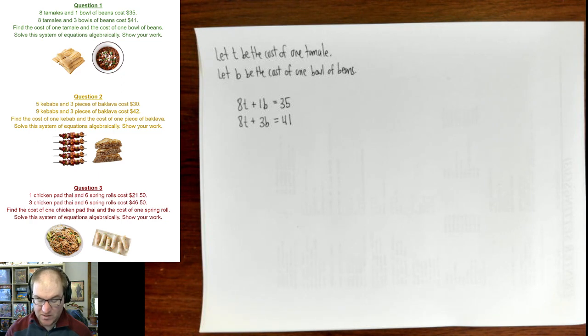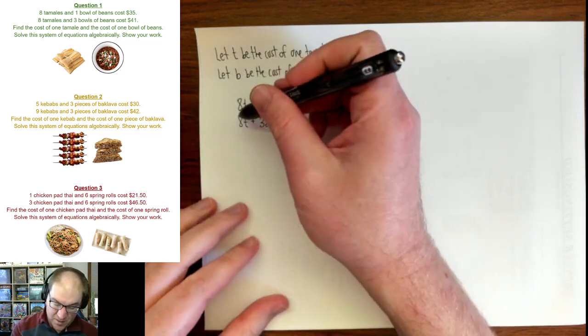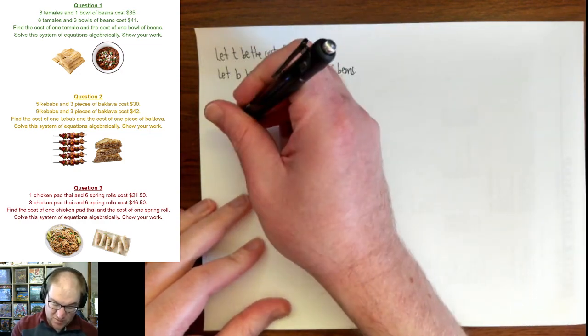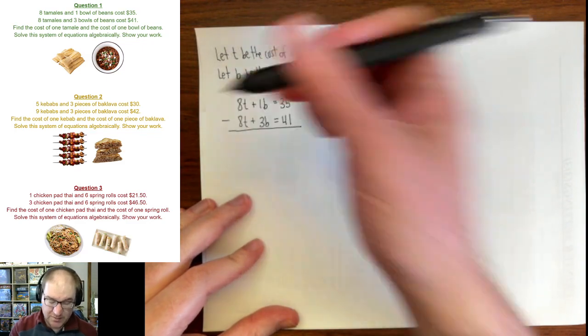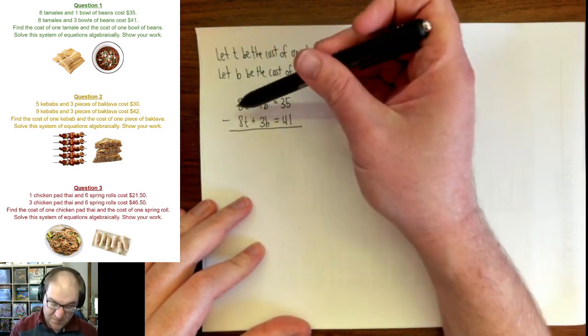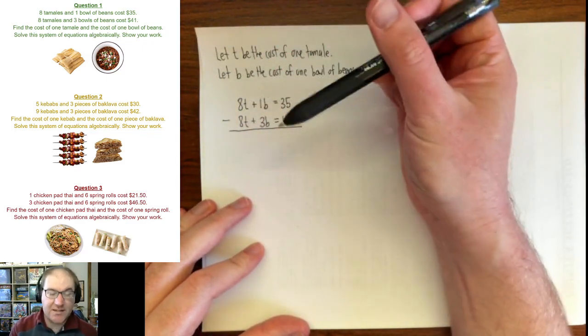Now, to use elimination method, we're hoping that there's something in both equations that are in common. And when we ask ourselves, what's the difference between these 2 equations? Something there has no difference, so it'll just be ignored. We can just cancel it out. We can eliminate it. That's why it's called elimination method. So if I ask myself, what's the difference between these 2 equations? Difference means subtract. So I'm going to put a big old line and a big old minus sign, and I'm going to subtract. What's 8t minus 8t?